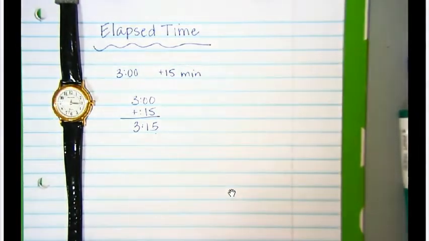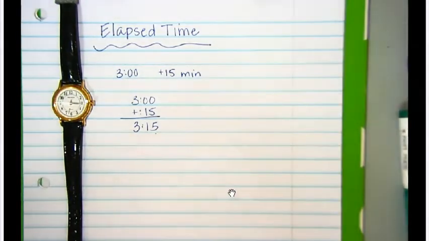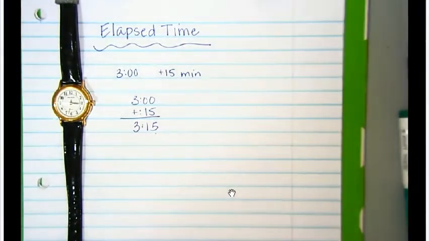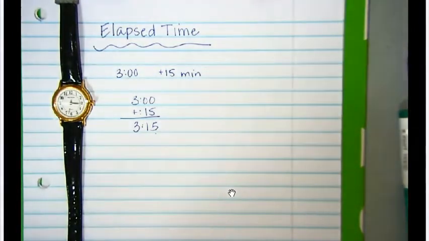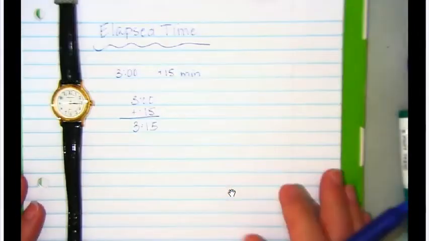And it's not that it always works if it's less than an hour, or it always works if it's more than an hour. It works sometimes, but sometimes it doesn't. And so when I like to have strategies, I want it to be a strategy that you can use all the time. And one such strategy is the number line.